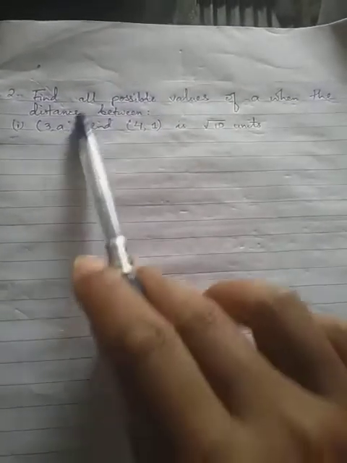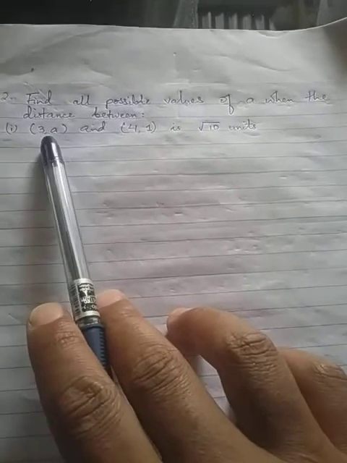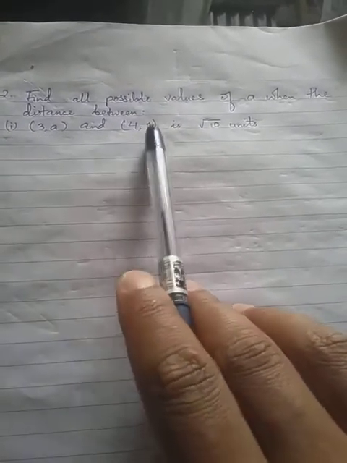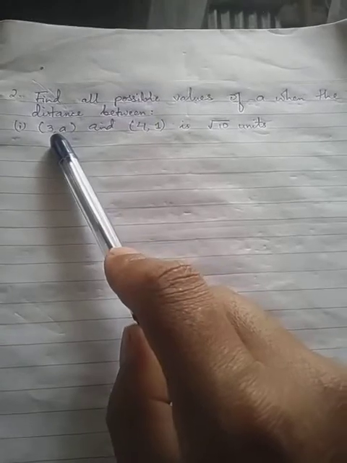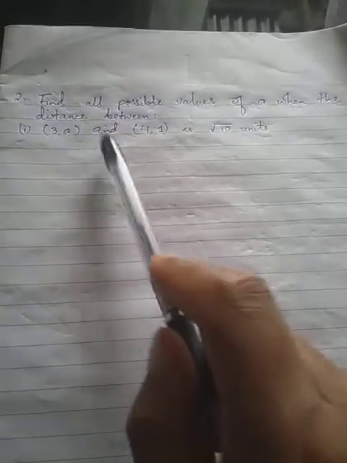Okay, students, so this next question is: find all the possible values of a when the distance between the points (3, a) and (4, 1) is square root of 10 units. So this is point A. Point A has an abscissa and ordinate, and point B has an abscissa and ordinate.